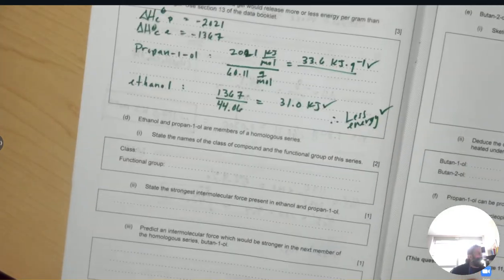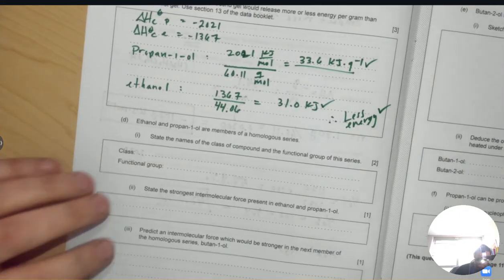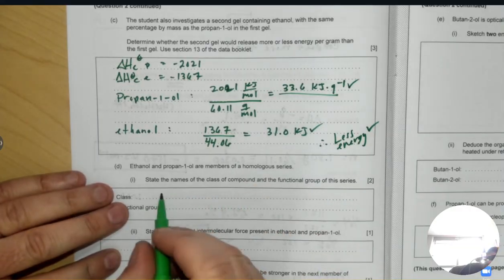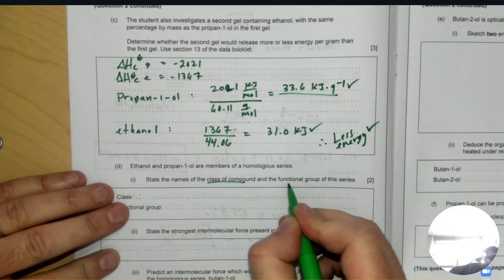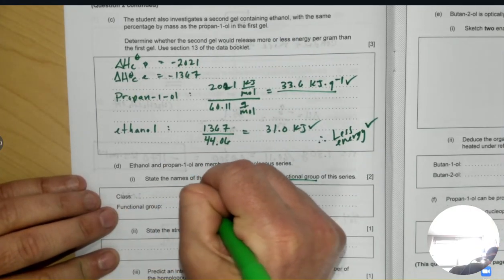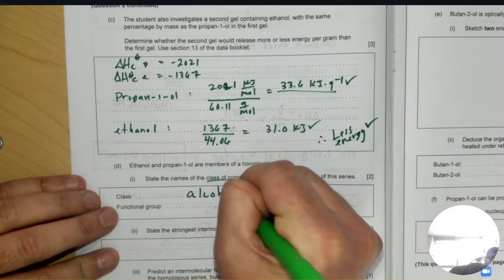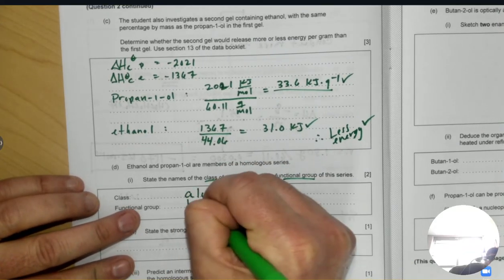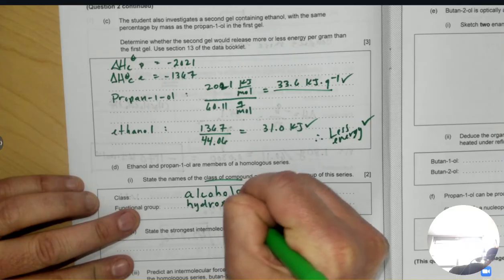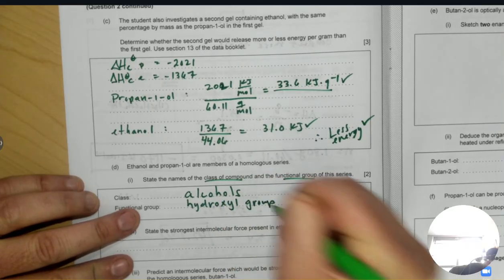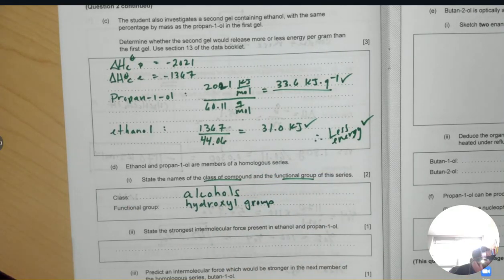All right, so ethanol and propan-1-ol are members of the same homologous series. State the names of the class of compounds and the functional group. The class are alcohols, and the functional group, the OH, is called a hydroxyl group. Something tells me you're not going to get the mark if you say hydroxide or hydroxide ions.